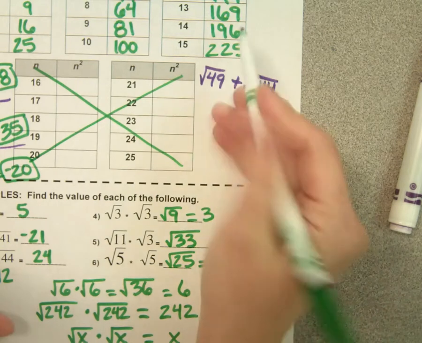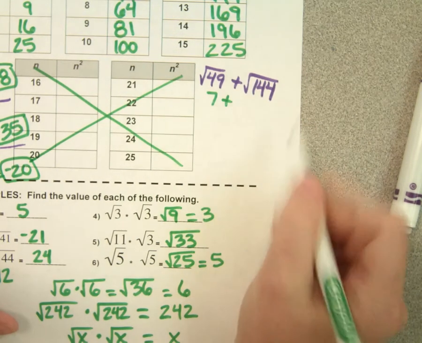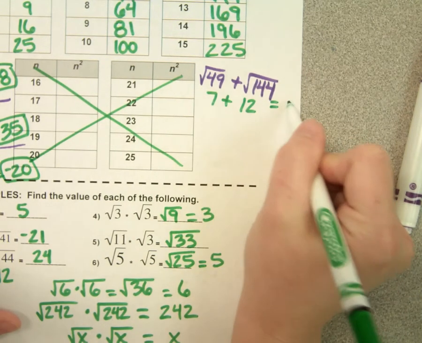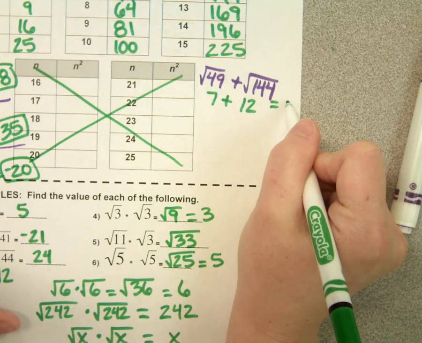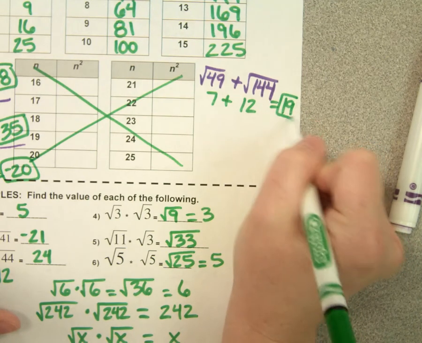What's the square root of 49? 7. What's the square root of 144? 12. And 7 plus 12 makes? 19. So that would be the answer.